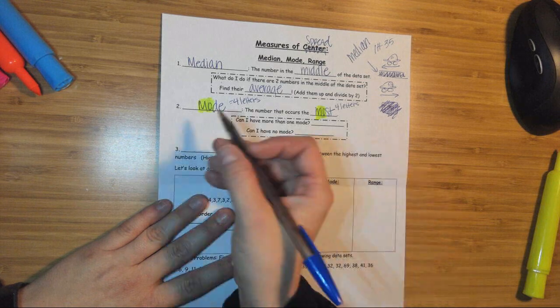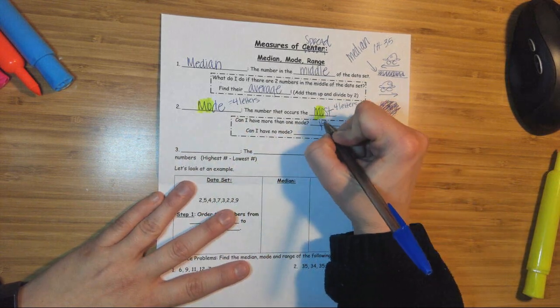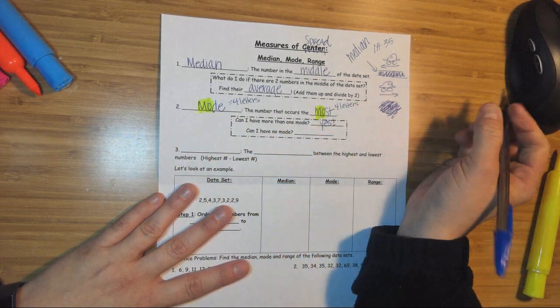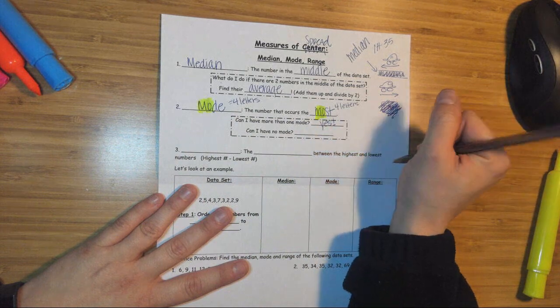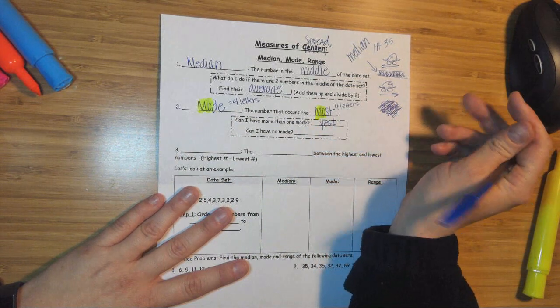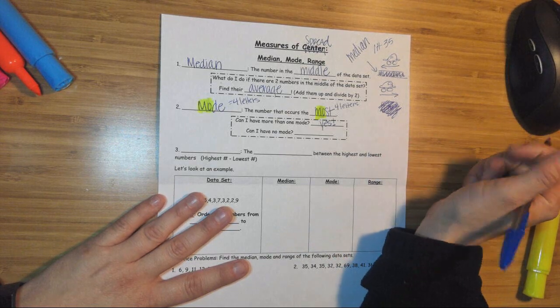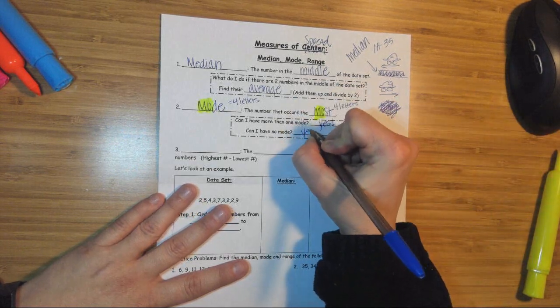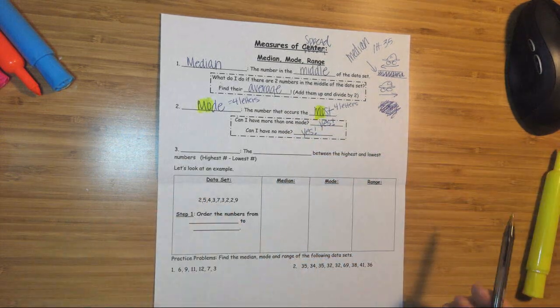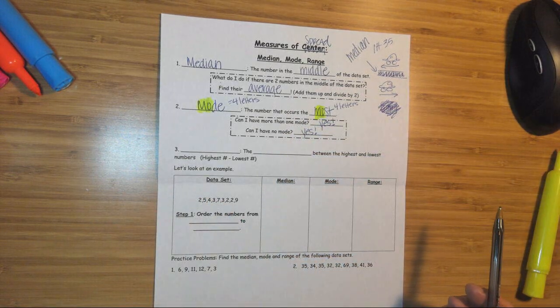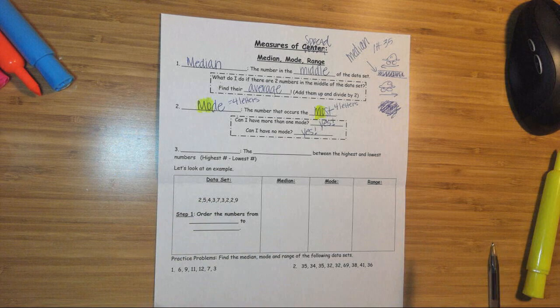It occurs the most. Can you have more than one mode? Yes, you can. In a data set, you could have 15 5s and 15 4s. Those two numbers occur the most, but equally the most, so you have 2 modes. Can you have no mode? Yes, you can. You can have a data set where there's one of each number, so there's no mode.